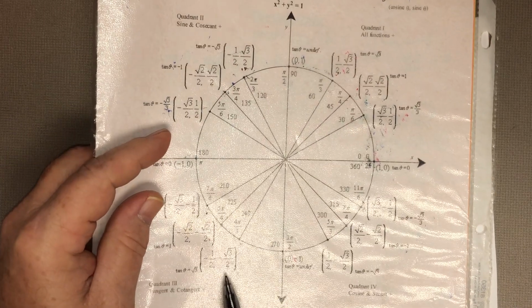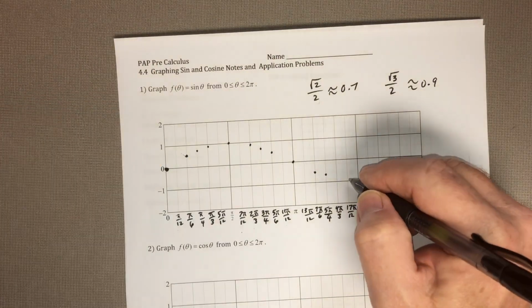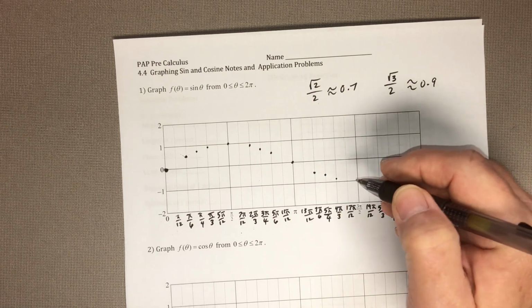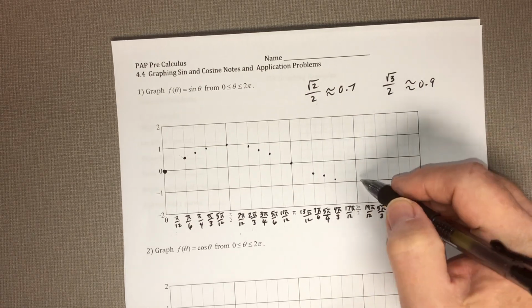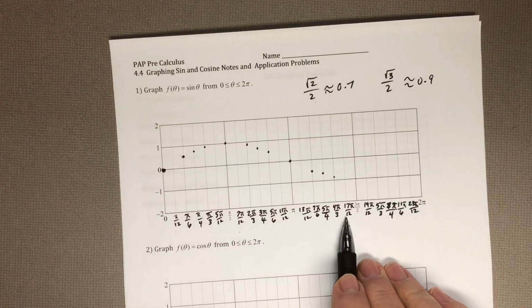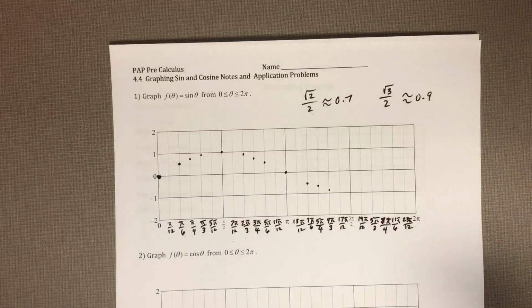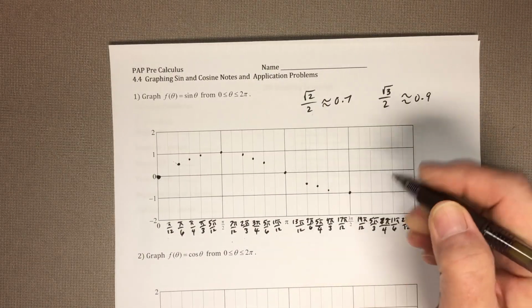And then we're going to go to 4 pi over 3. The sine is negative, negative 0.9 basically. Okay, so negative 0.9. And 17 pi over 12 is not on the unit circle, but 3 pi over 2 is, and that sine is negative 1. All right, so that's that point.